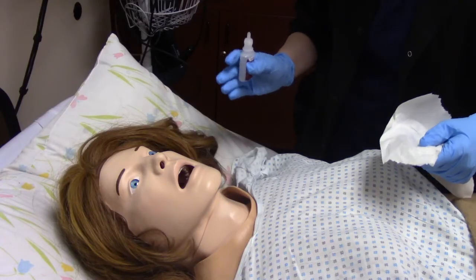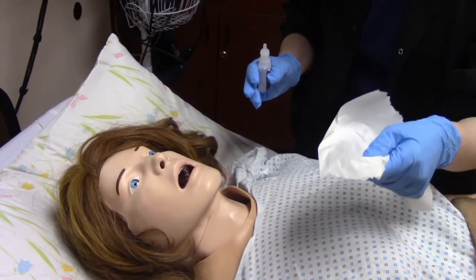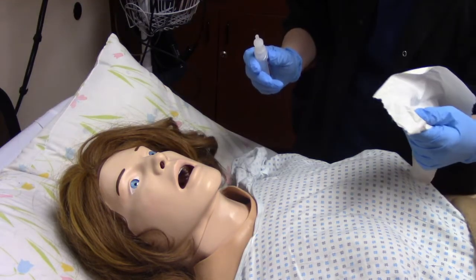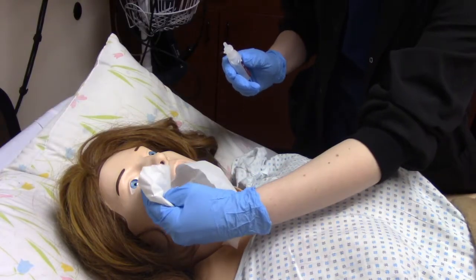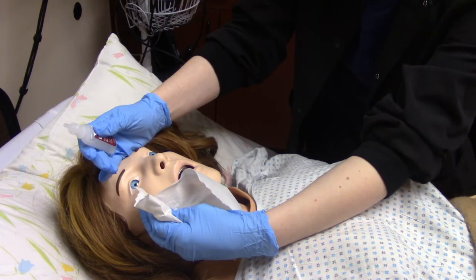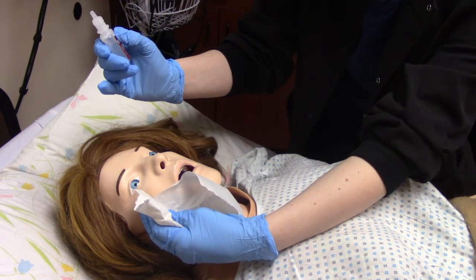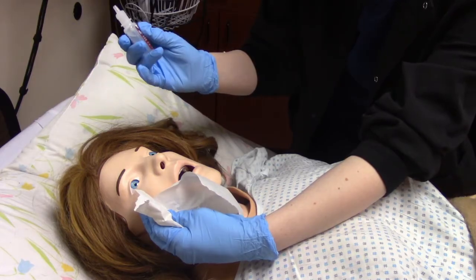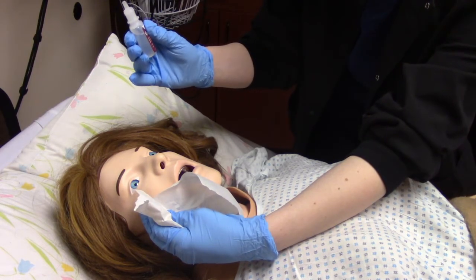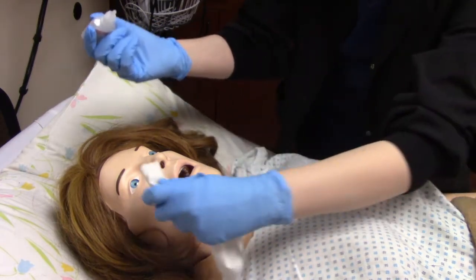With the patient in a supine position, you're going to have your non-dominant hand hold a Kleenex and your dominant hand hold the medication. Your non-dominant hand is going to go on the patient's cheek, and then your dominant hand is going to rest on the patient's forehead. You're going to ask the patient to look up towards the ceiling while you do this. You also want to let them know that they might have a slight burning sensation when it happens, but that should go away. So we're ready to do it.